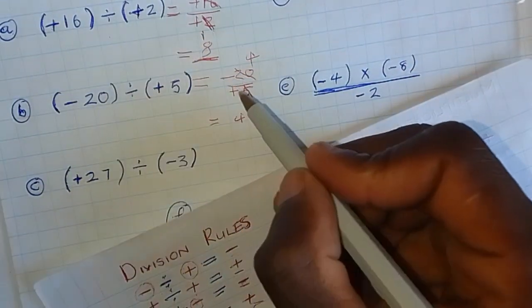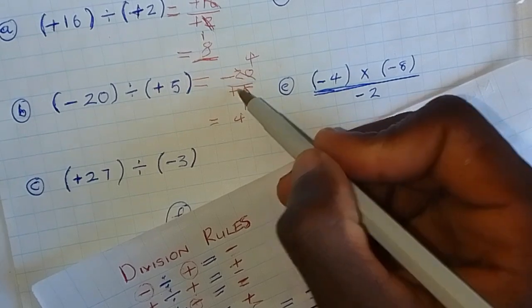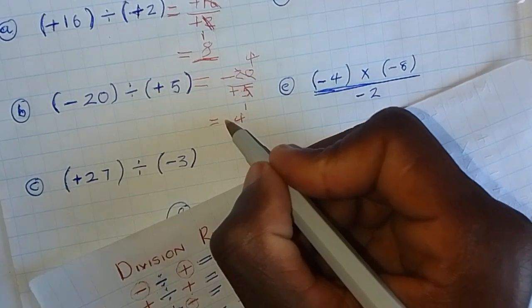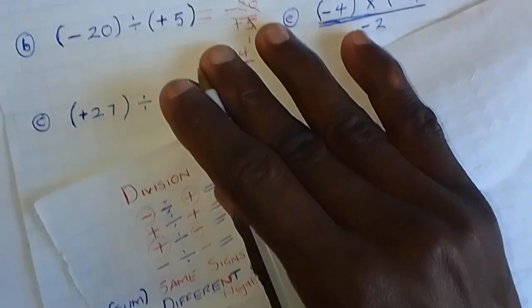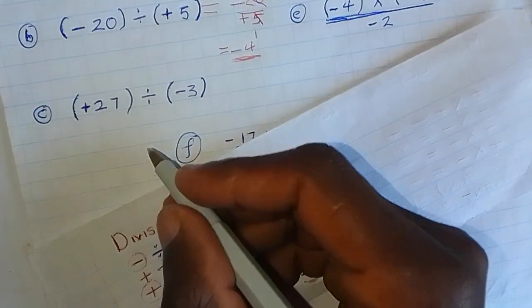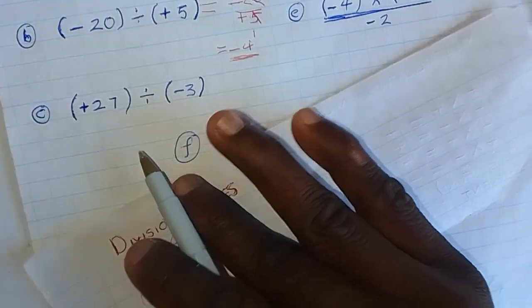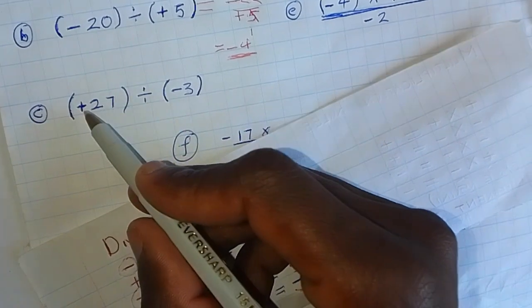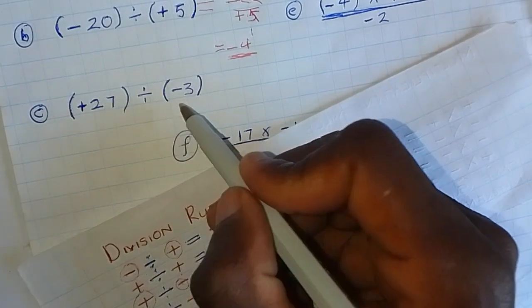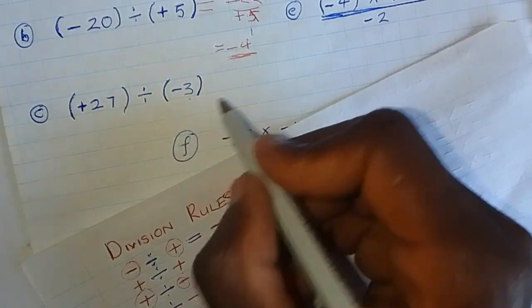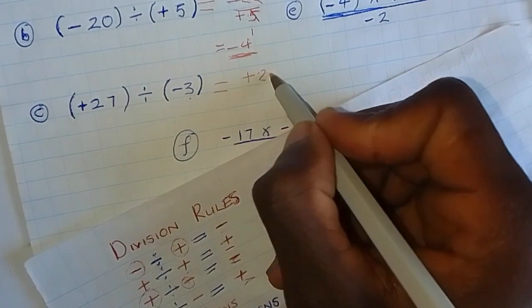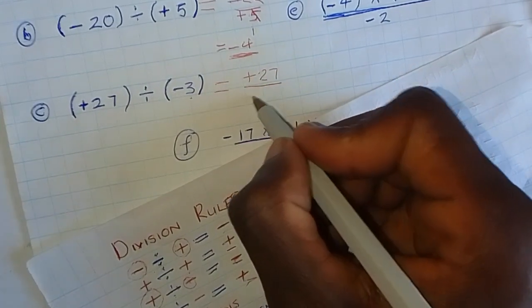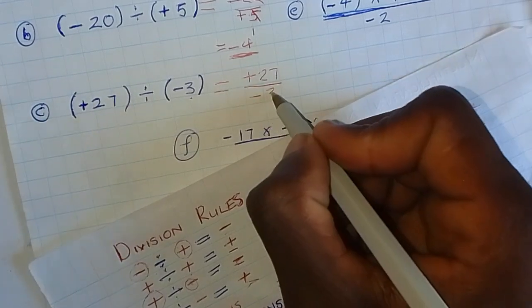So here we can see that we have different signs. We have a negative and a positive. So our final answer is going to be negative 4. Very simple, guys. Let's look at this one. Part C. I hope we are still together. Positive 27 divided by negative 3. Let's write it in vertical form. Positive 27 all over negative 3.